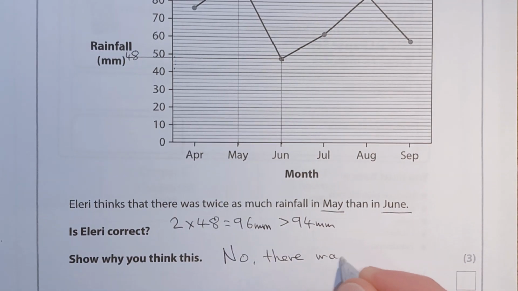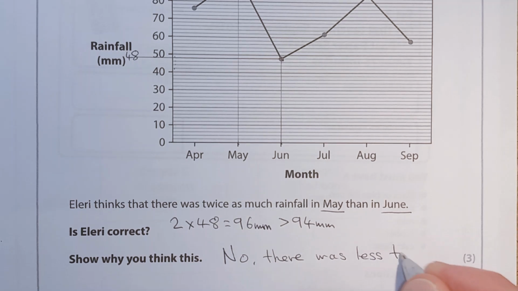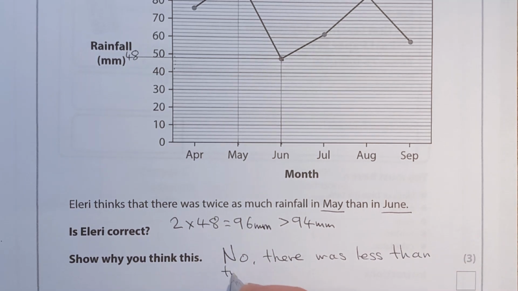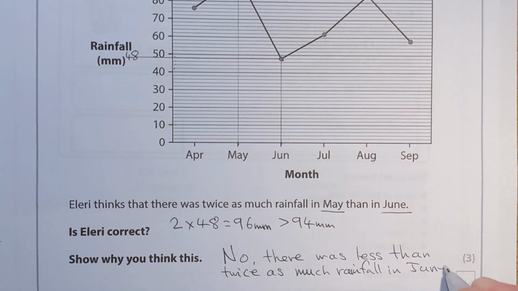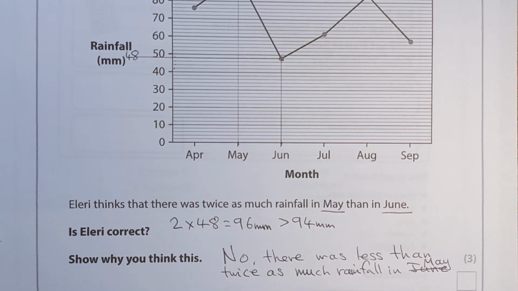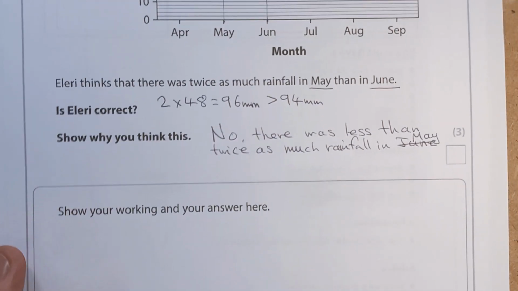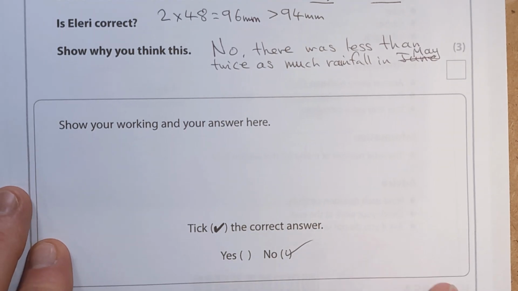Was less than twice as much rainfall in June. Oh, no, it should be in May. Or twice as much in May than there was in June. Okay, don't worry about the explanation too much, so long as we've got the numbers to back it up and we've given the right yes or no. And then we just need to tick it down here.